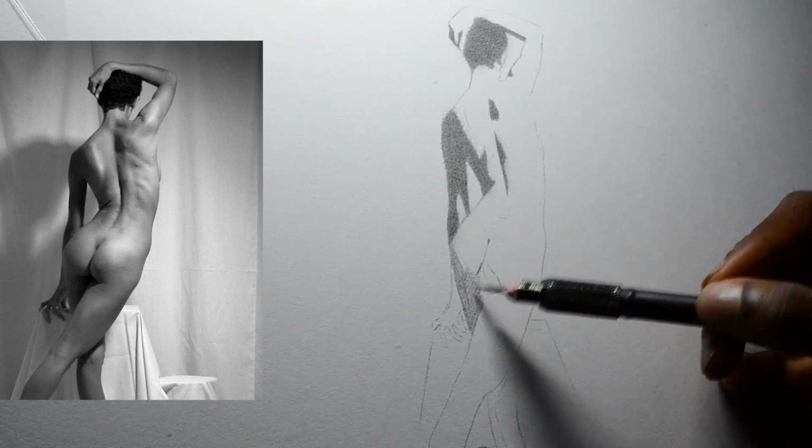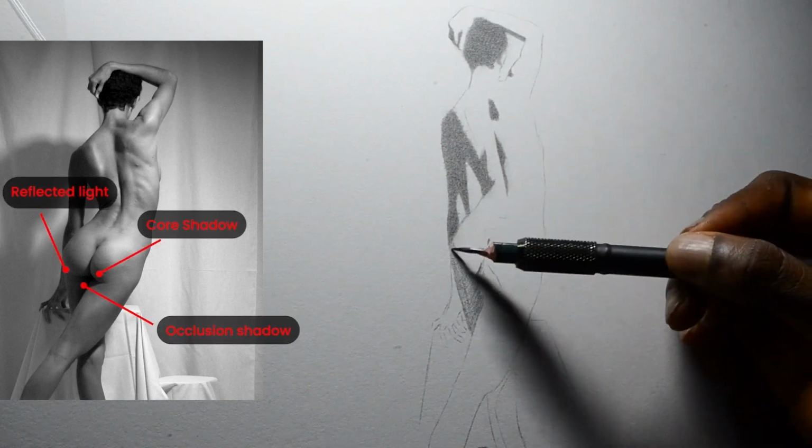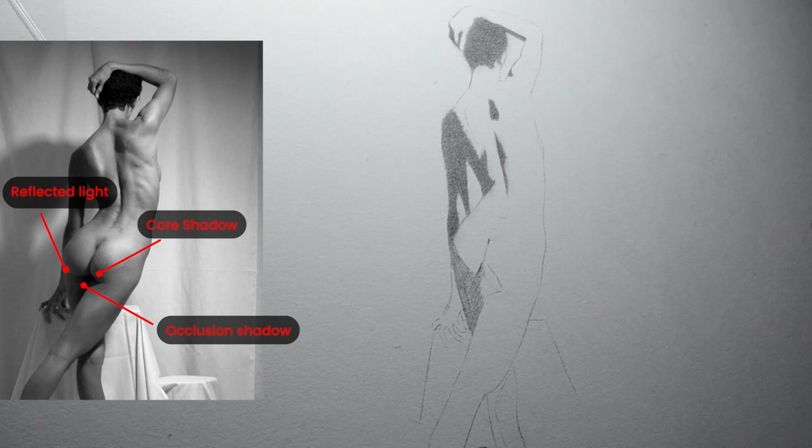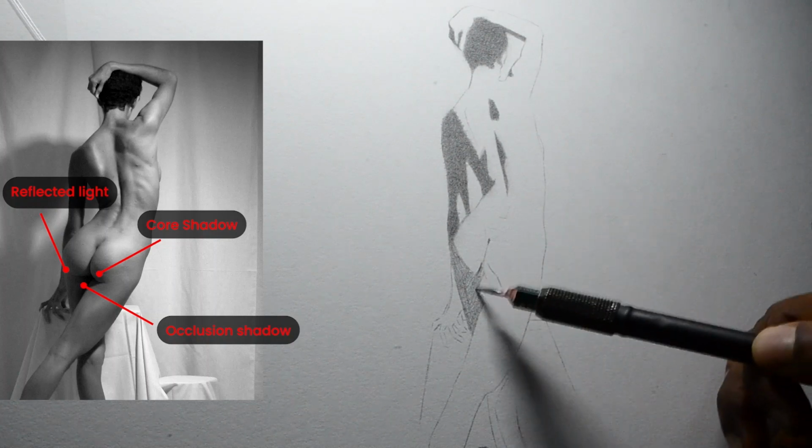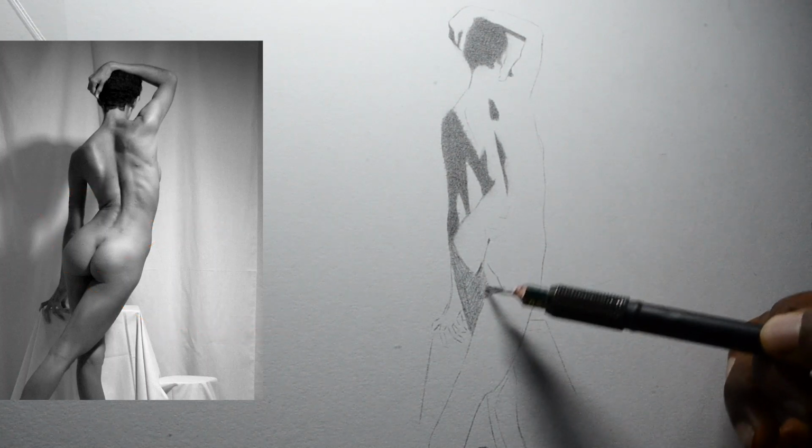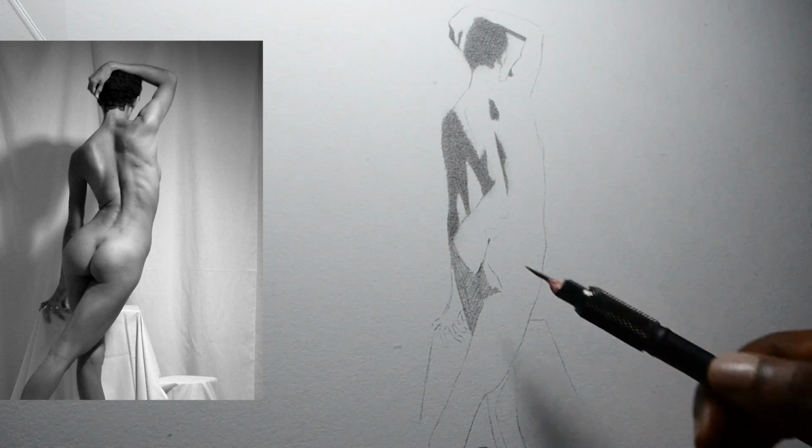In the shadow around the glutes, we can clearly see a core shadow, reflected light, and occlusion shadow. Once again, we want to keep our shadow values unified, so I'm going to minimize all that into one tone of the same value as everything else.